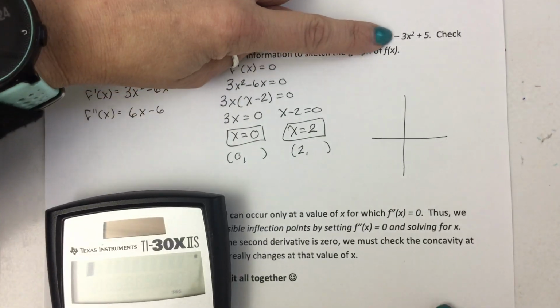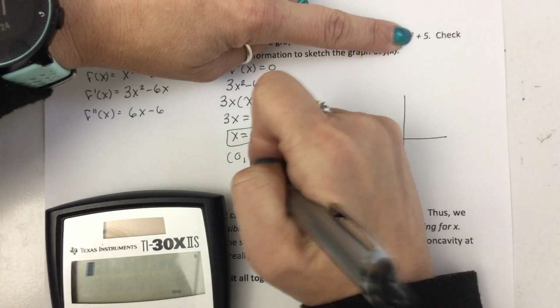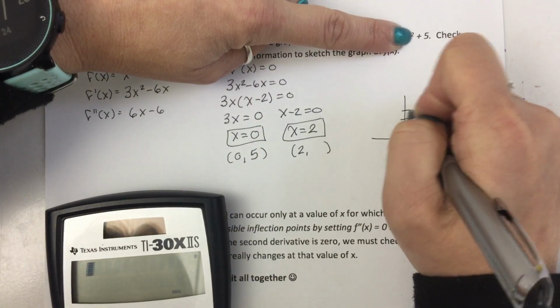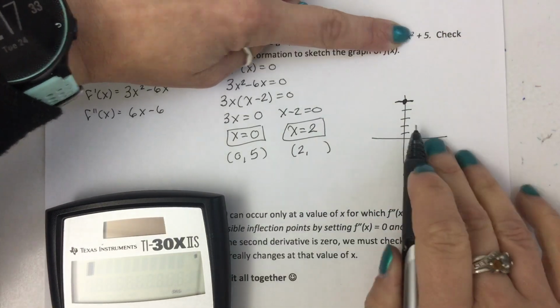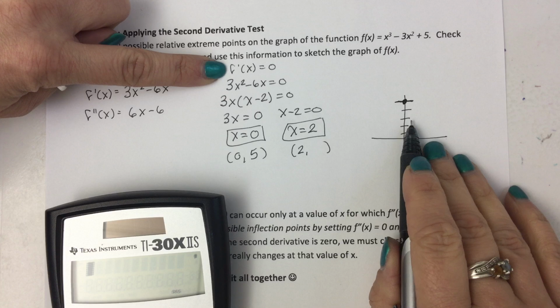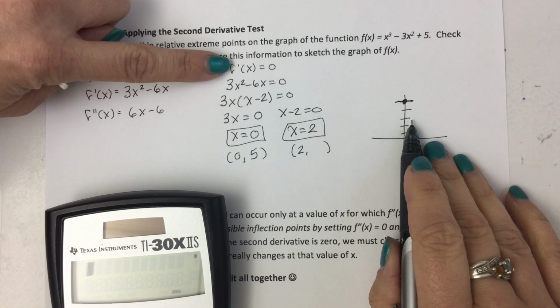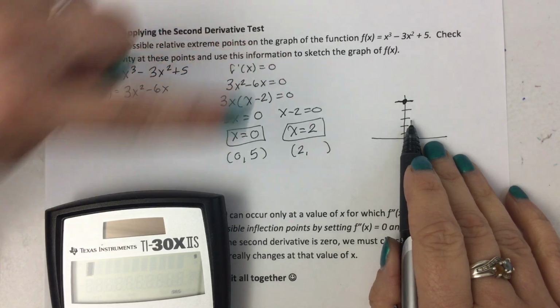Well, if I put a 0 in here, this would be 5. So it's 0, 1, 2, 3, 4, 5. There's a point. At that point, the slope is 0. I know that because that's how I found that point in the first place. I took the derivative, the formula for the slope, and said, yo, that's 0.